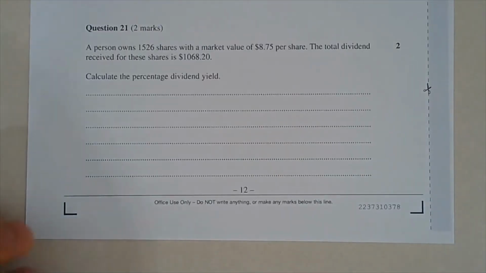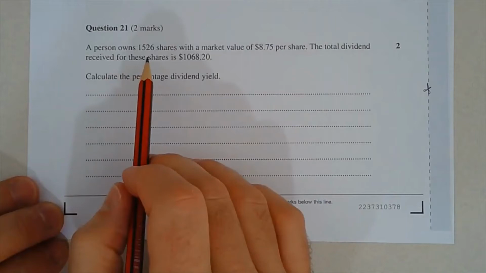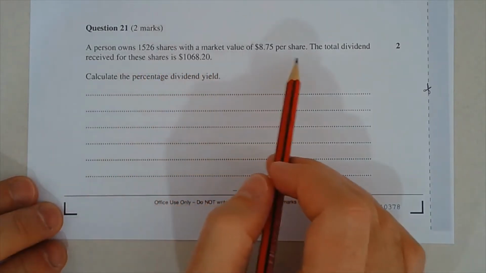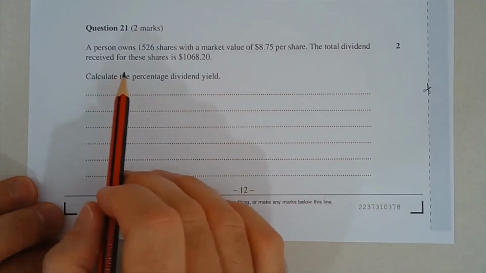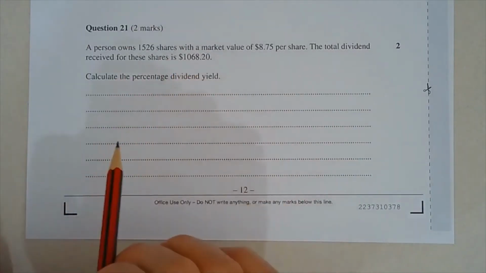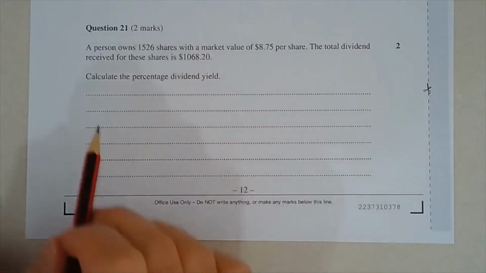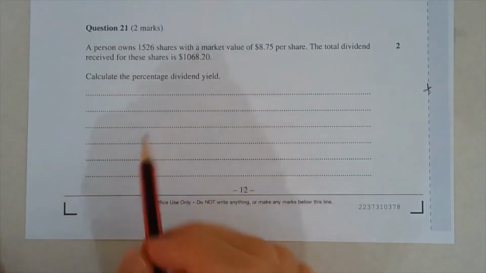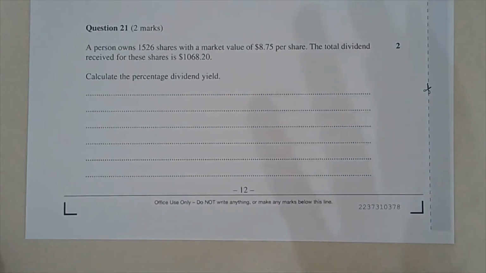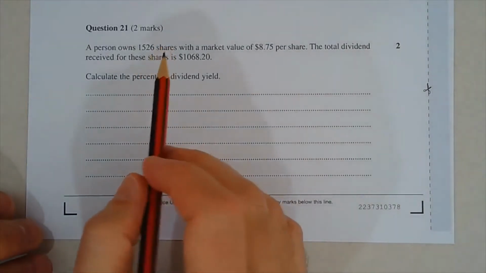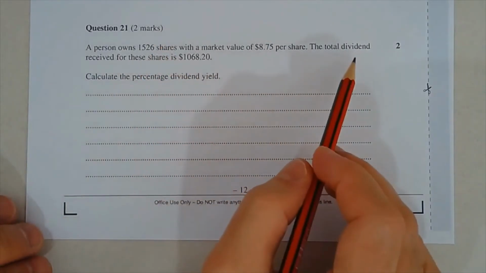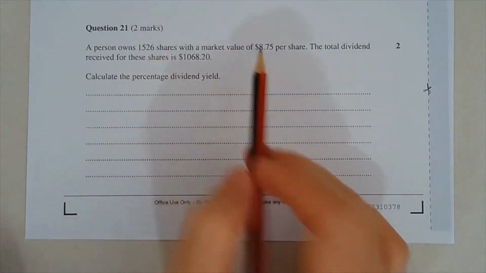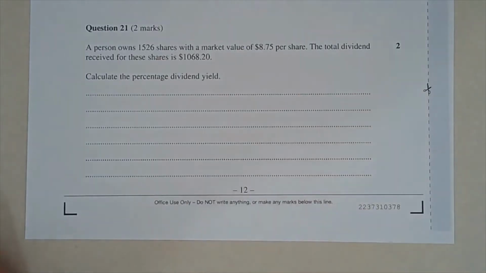Question 21. A person owns 1,526 shares with a market value of $8.75 per share. The total dividend received for these shares is $1,068.20. Calculate the percentage dividend yield. So usually that's a dividend yield per share. We need to work out the dividend per share first, and then divide it by the share price and multiply it by 100 to convert it into a percentage.